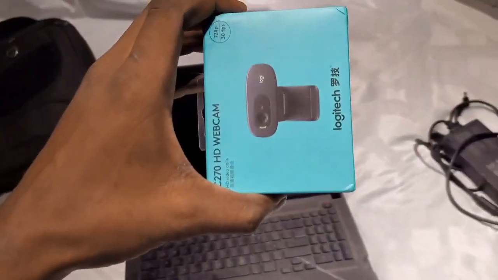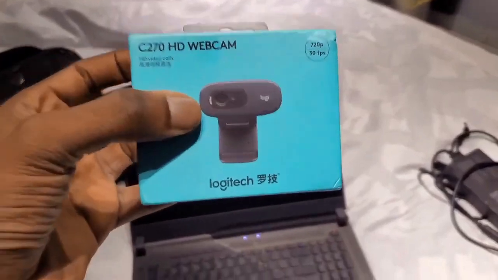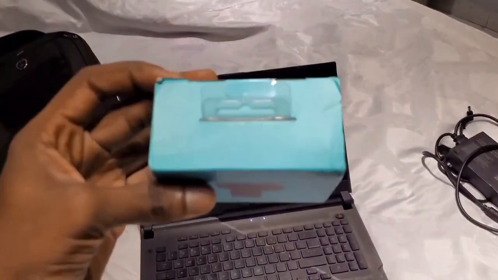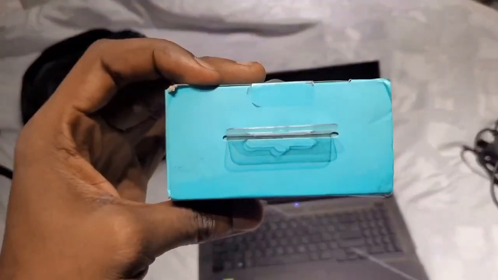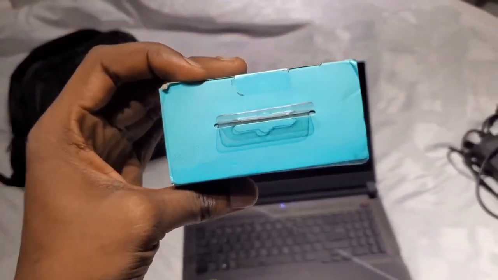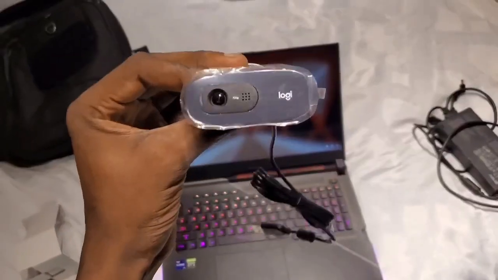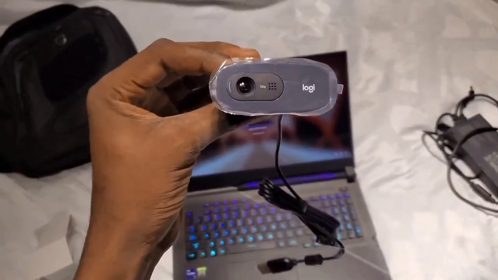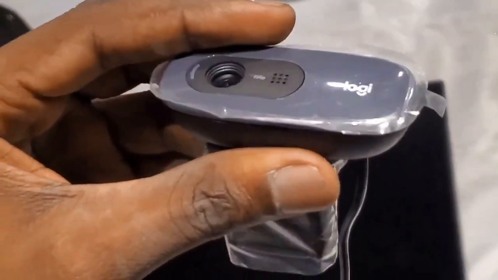The first thing you're going to need is a webcam. For the purpose of this video, I'm using a Logitech webcam. After getting the Logitech webcam, you're just going to open it up and bring out the webcam. This is a 720p webcam. This webcam also comes with a microphone so that people can hear you clearly.